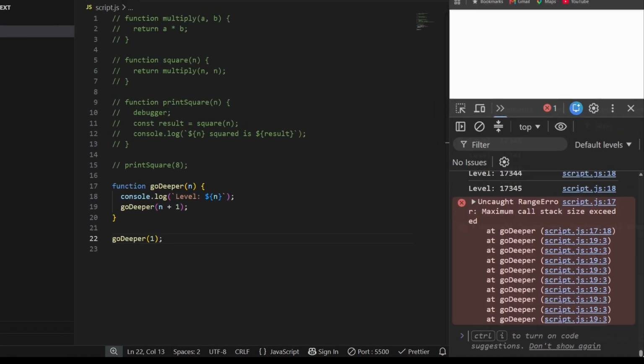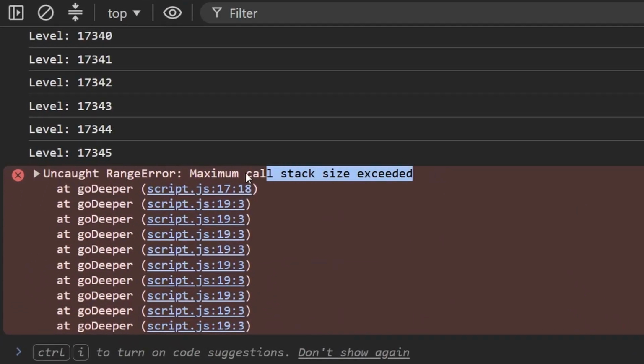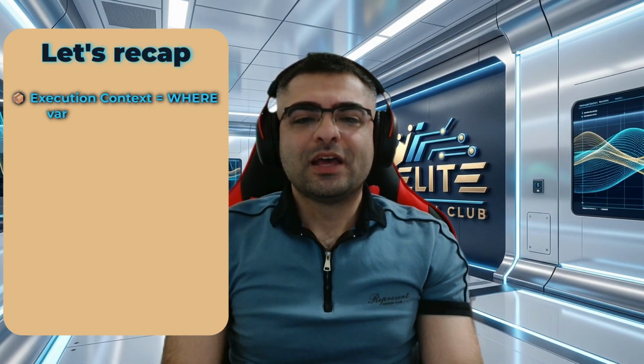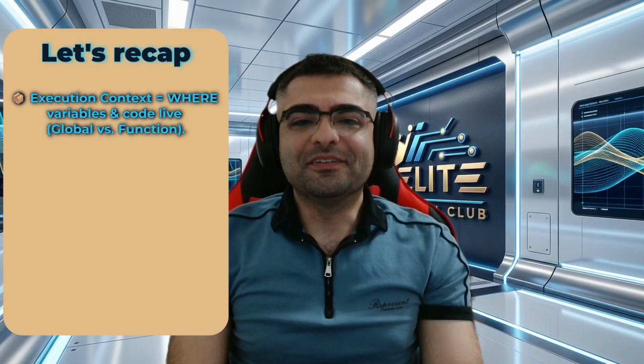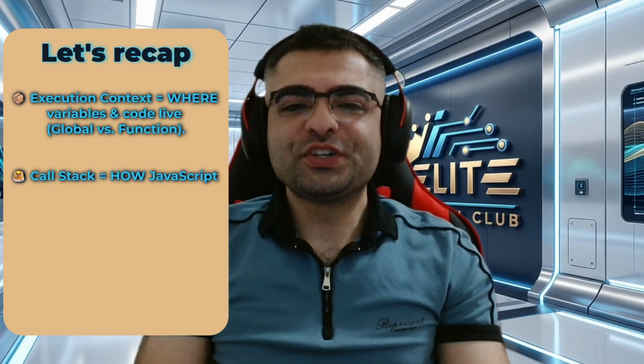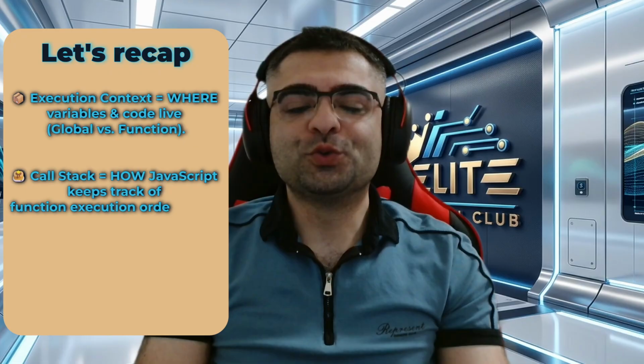And there it is. Range error, maximum call stack size exceeded. That's not JavaScript being dramatic. That's the stack literally running out of room. Every call added another frame and none of them ever got to finish and pop off, until there was nowhere left to put them. So to recap your new superpower: execution context, where variables and code live, call stack, how JavaScript keeps track of function execution order.